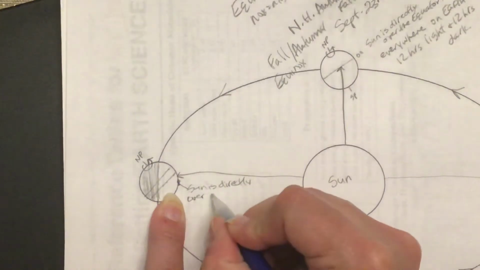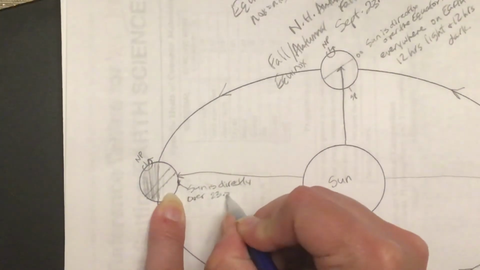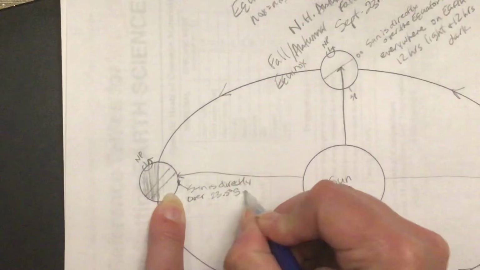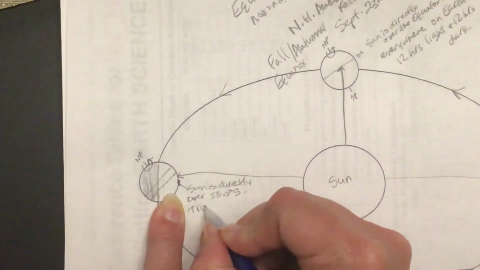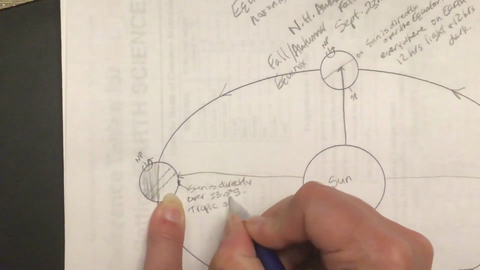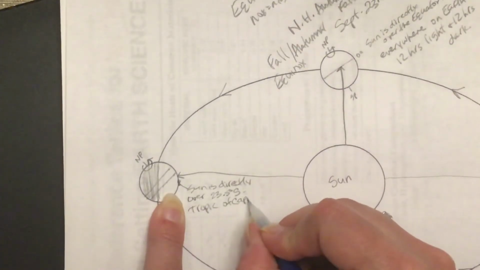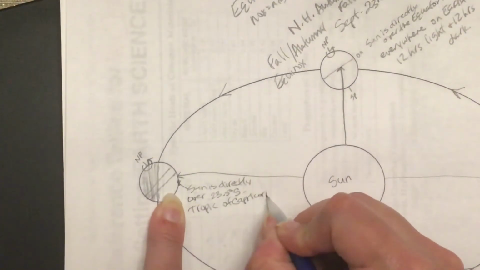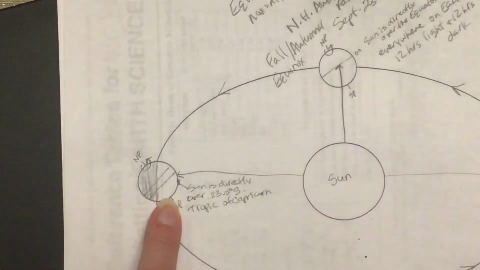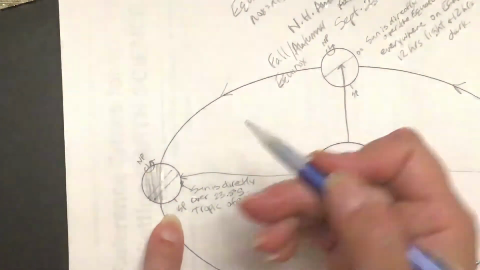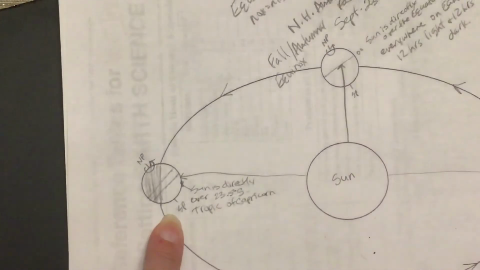Directly over 23.5 degrees south. And what do we call that? That is the Tropic of Capricorn. All right. And what else do we have to write?